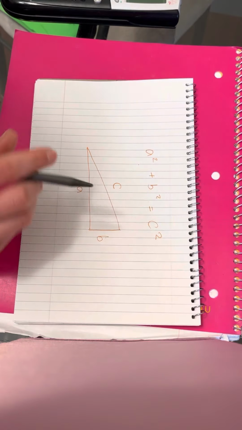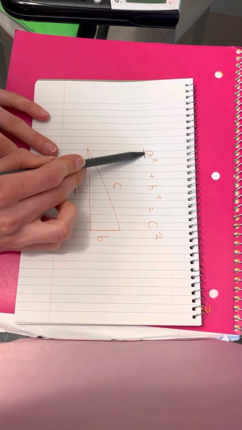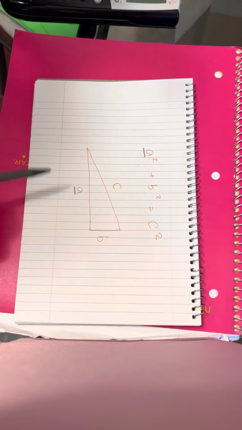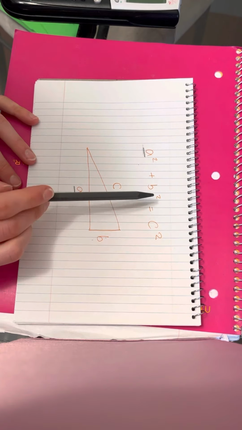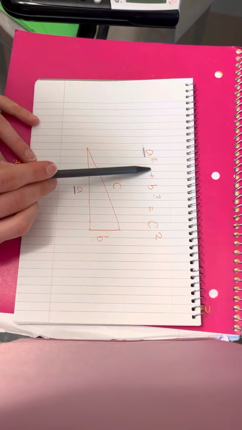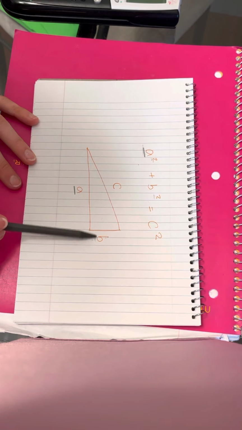Now notice, this is just C, but up here we have, this is just A. Up here we have A squared, and same thing, this is B squared. A squared, B squared, A, B.